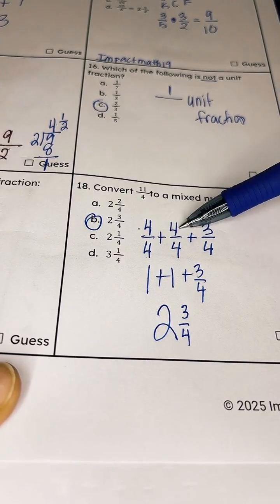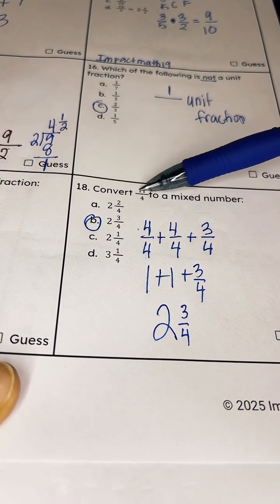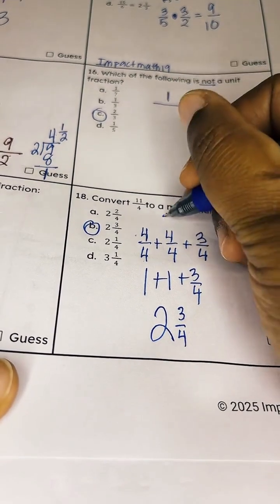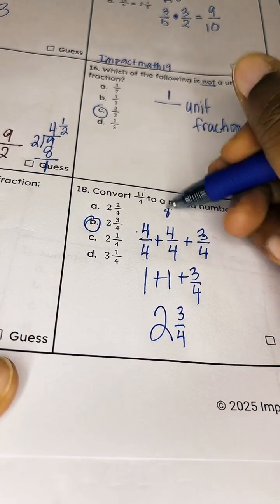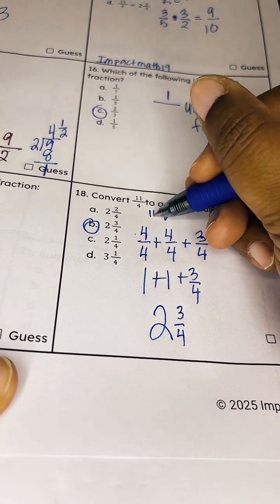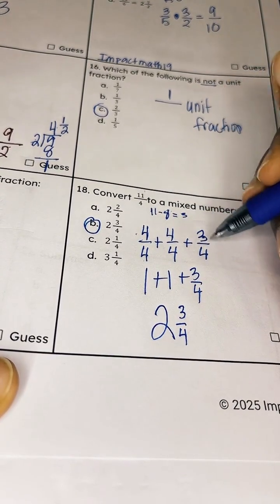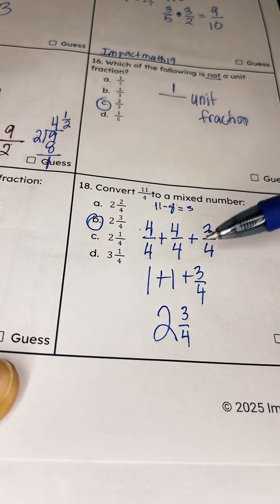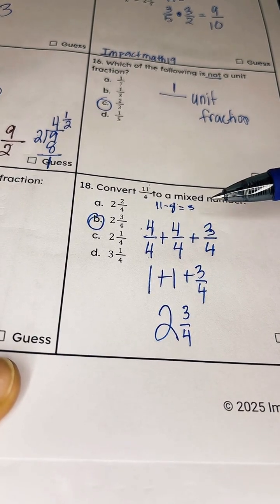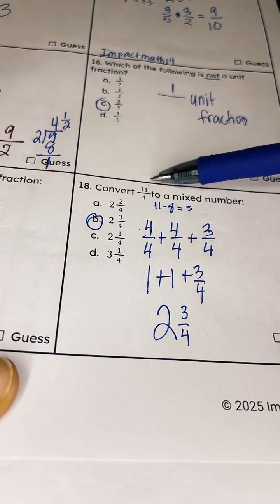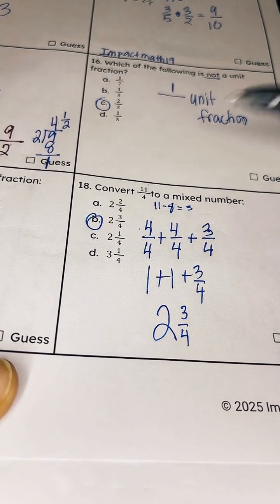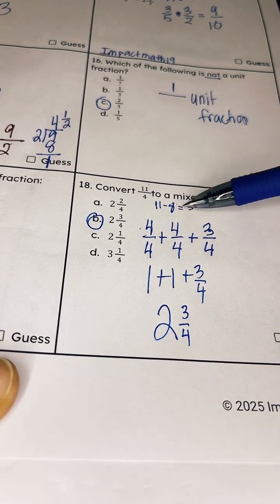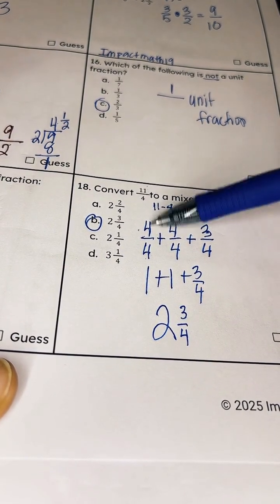4 plus 4 is 8. And then I'm asking myself, how far am I from 11? Because right now I'm at 8. How many more do I need to make it to 11? Well, I need 3 more. If I do 11 minus 8, that gets me the 3/4 that's left over. Where does the 3 come from? It comes from me doing 4 plus 4 is 8, and then finding out how much more I need to get to 11. What I'm really doing, you guys, is subtracting.